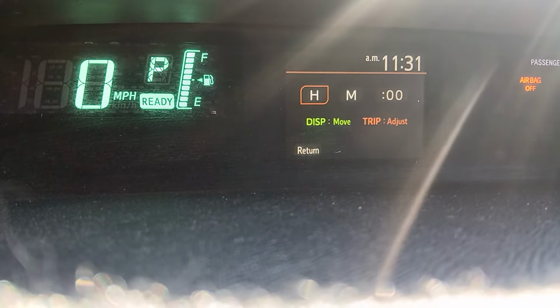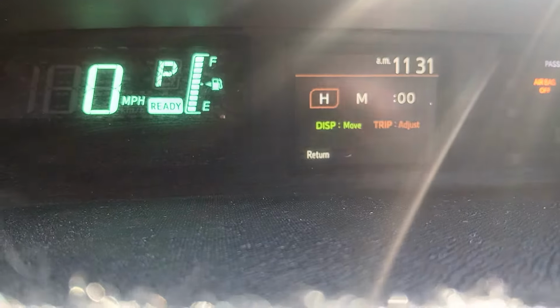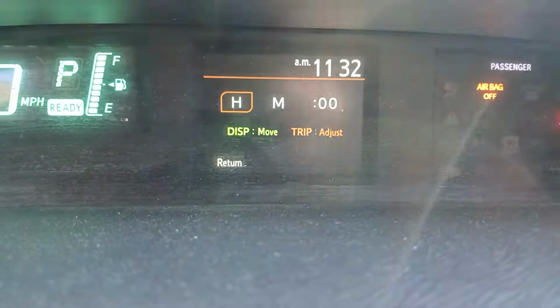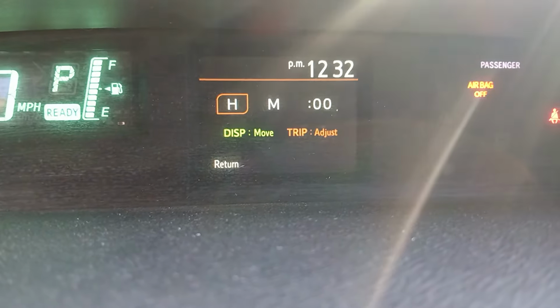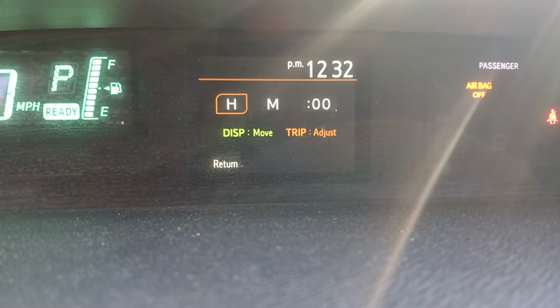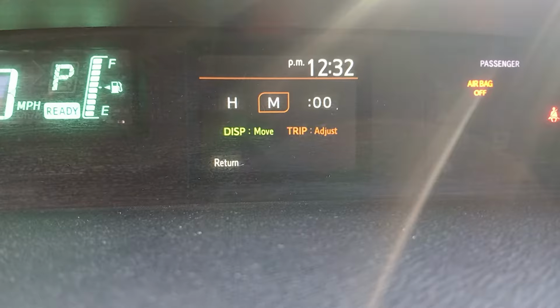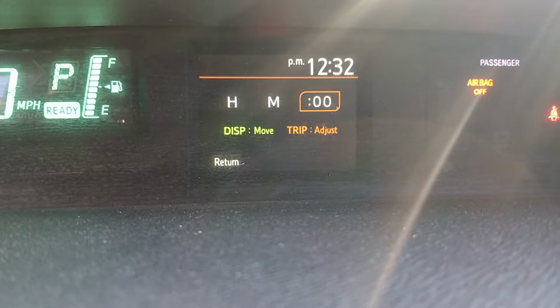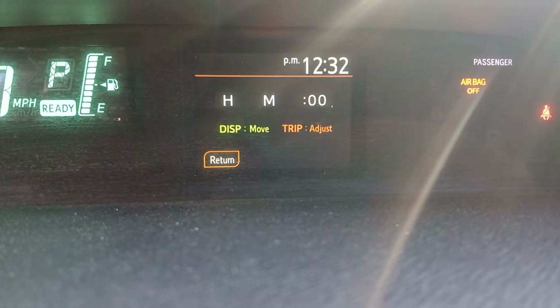So from here, tap display till I'm on hour, and then to adjust here, as it says in the directions, the trip button, so it's now 12, and then you just keep tapping that if you need it more, and then display to move, so I'm on minutes now, and then that trip button will change the minutes. And then now I tapped display again until I got to return. Now I'm going to press and hold display again.